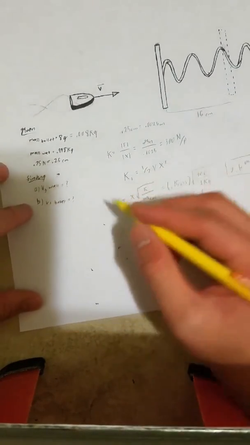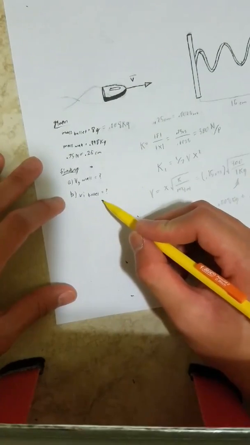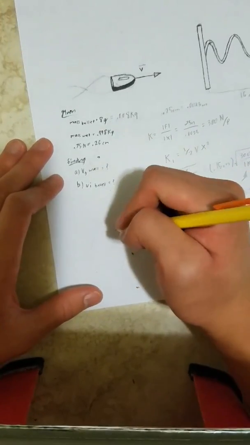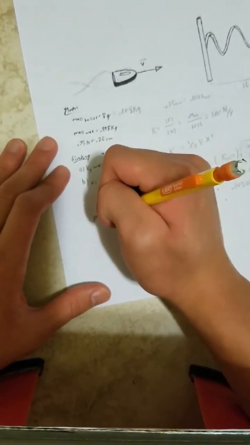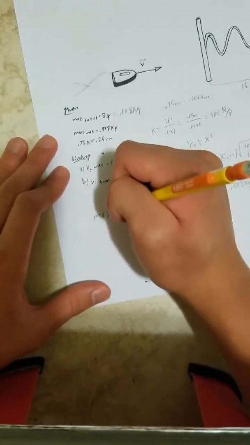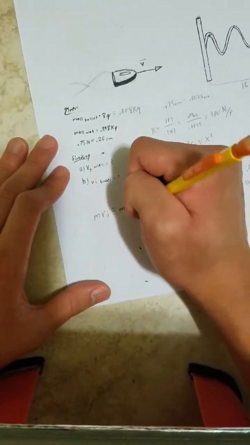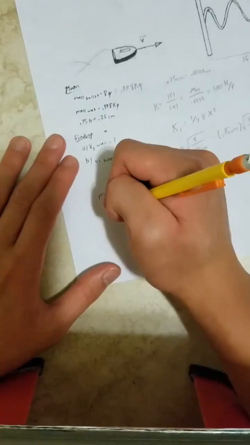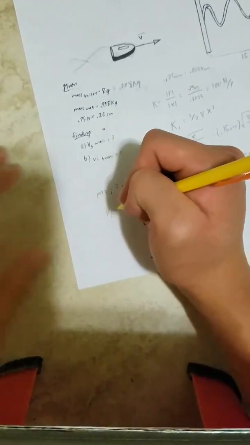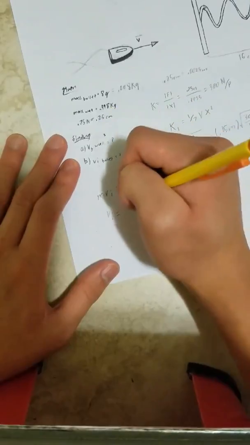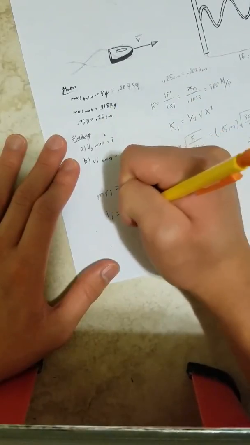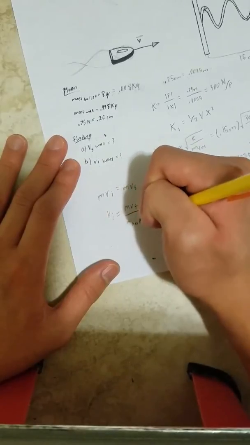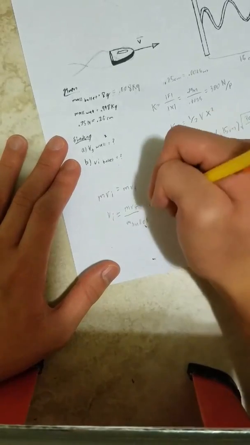Now, to solve for part B, which is finding the velocity of the bullet, we have to use the conservation of momentum, which is mv initial equals mv final. So the velocity initial equals mv final divided by the mass of the bullet, because it's the initial velocity that we're solving for.